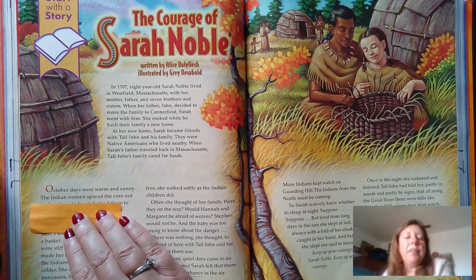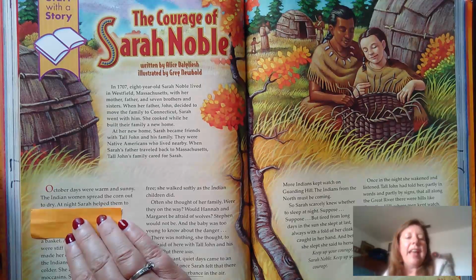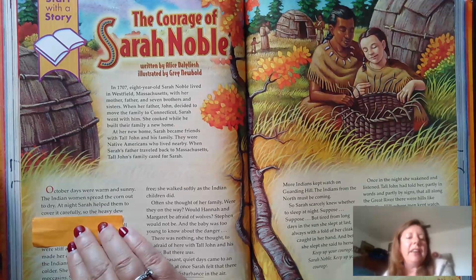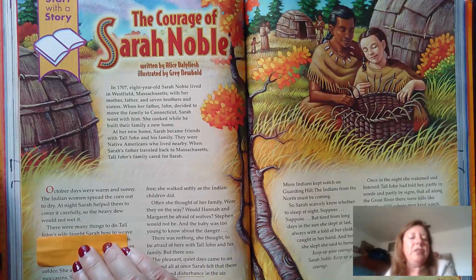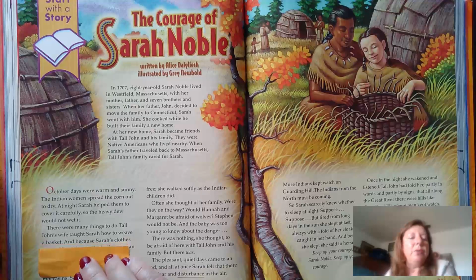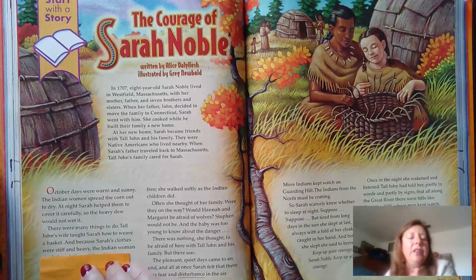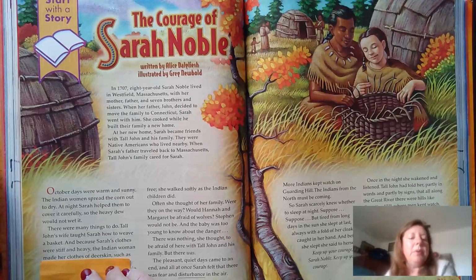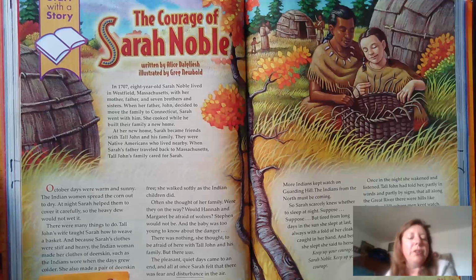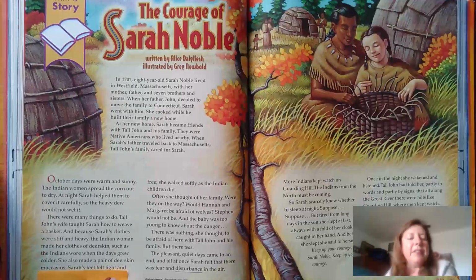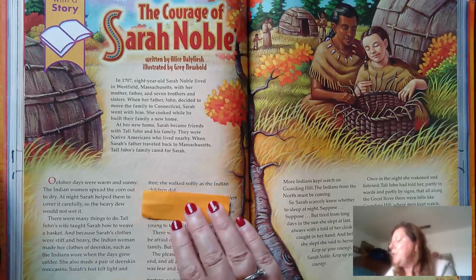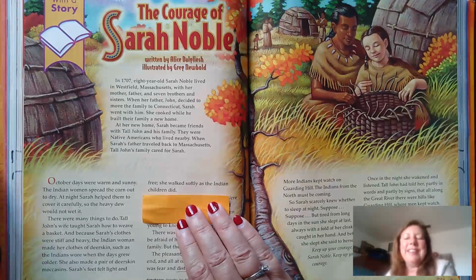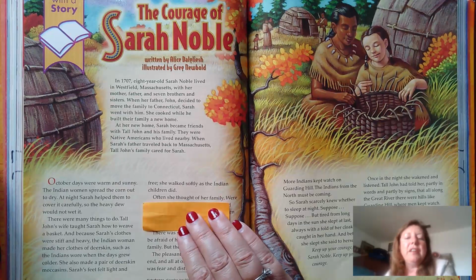October days were warm and sunny. The Indian women spread the corn out to dry. At night, Sarah helped them to cover it carefully so the heavy dew would not wet it. There were many things to do. Tall John's wife taught Sarah how to weave a basket, and because Sarah's clothes were stiff and heavy, the Indian woman made her clothes of deerskin, such as the Indians wore when the days grew colder. She also made a pair of deerskin moccasins. Sarah's feet felt light and free. She walked softly as the Indian children did.